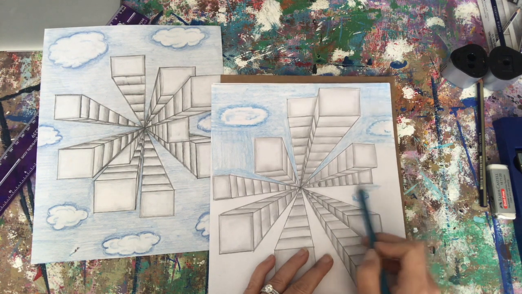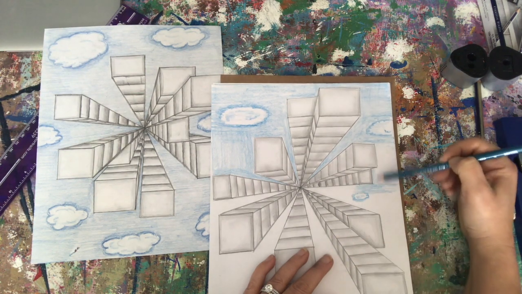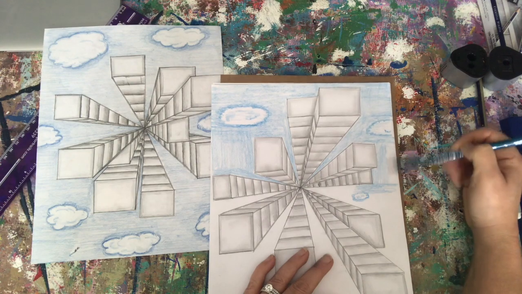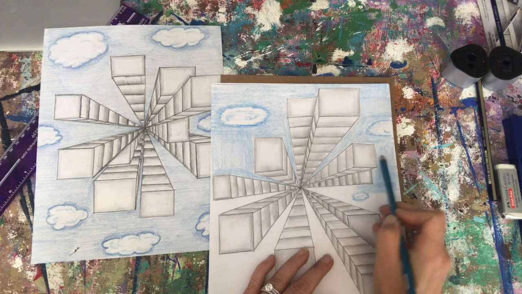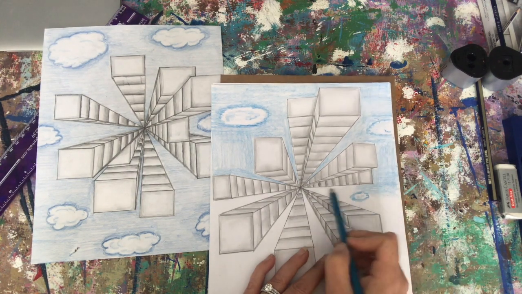So I'm making different size clouds as well. That's just going to help give it a little bit more dimension and depth. A little bit of variety as well.